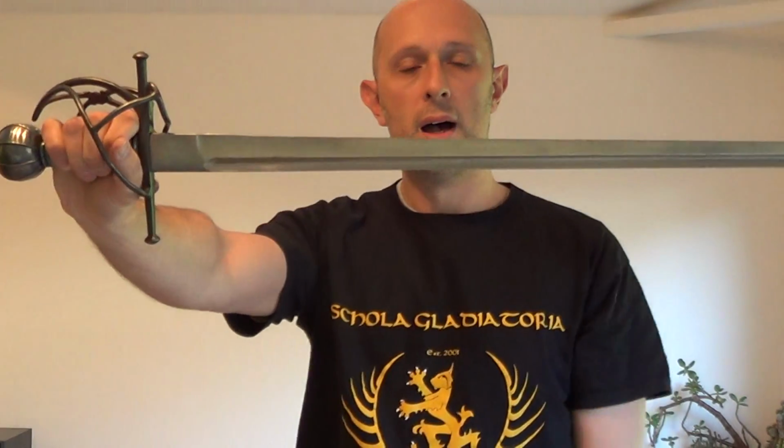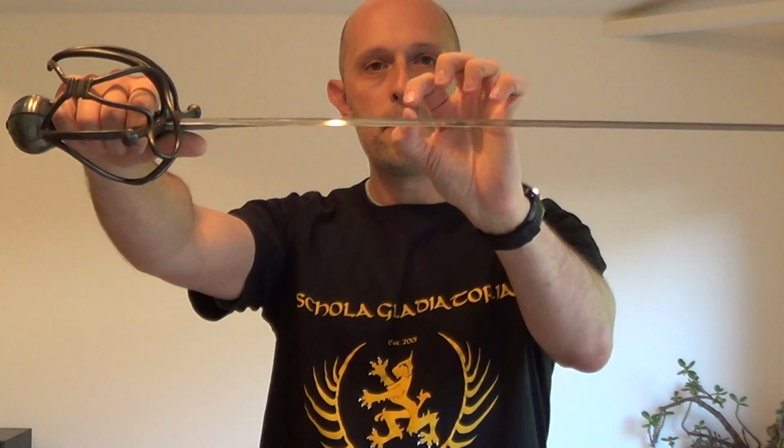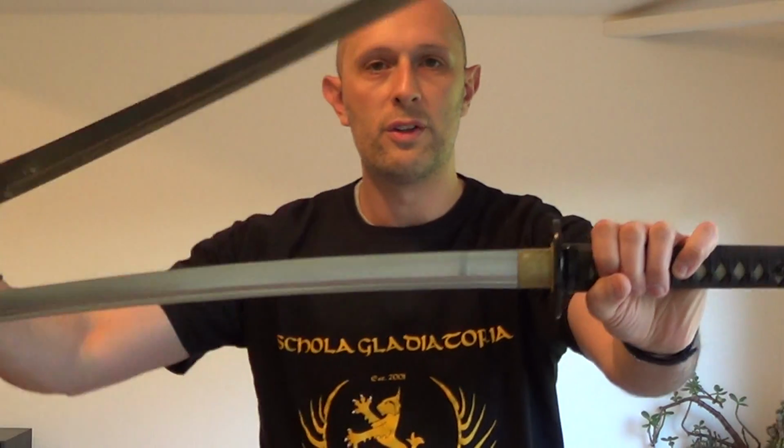instead of a curved blade. However, it is nevertheless a wedge section, a fairly thick wedge section in this case. It's about the same width as the katana, it's about the same thickness as the katana, and indeed it has a fuller of about the same width and located in the same place. I'll just hold up the two blades there for you to see.